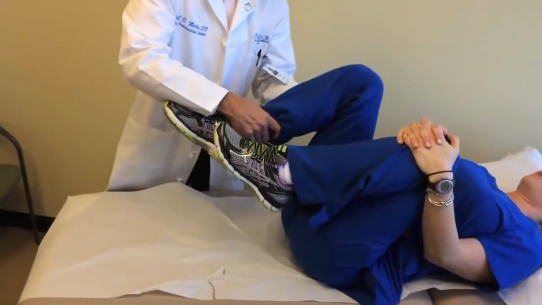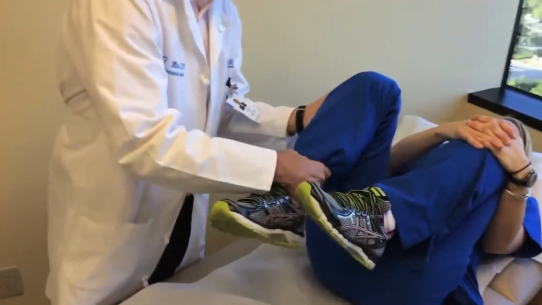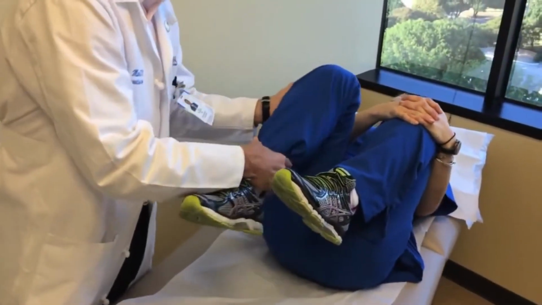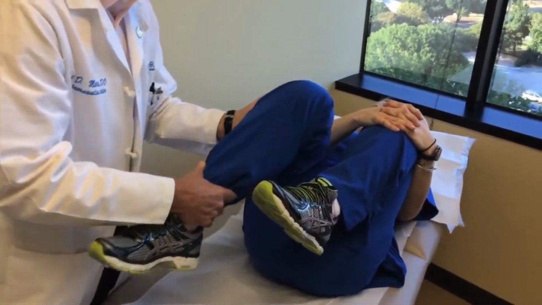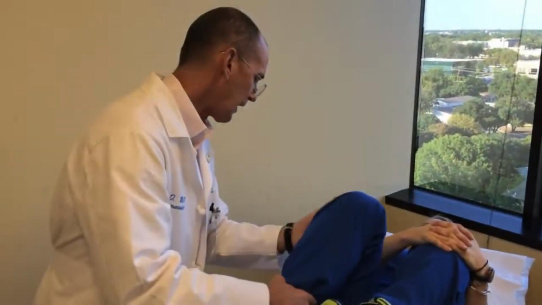Thomas test is negative. And we do a dynamic internal rotatory impingement. Does that bother you at all? No. No? Okay, so I'm okay here. So flexion, adduction, internal rotation. The height in which we go into is dependent upon the sport and the activities.